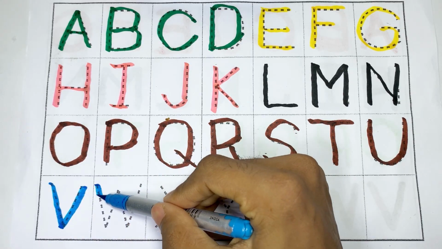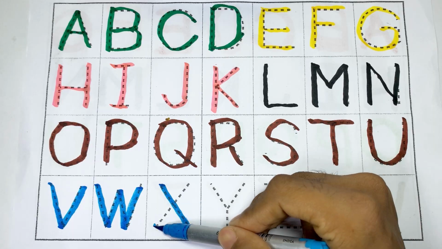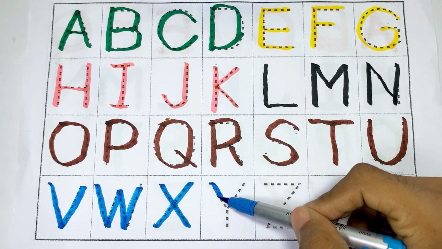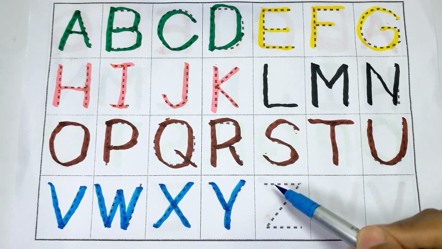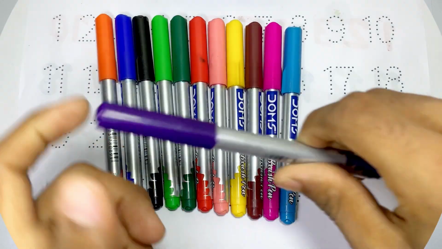V for van. W for whale. X for xylophone. Y for yo-yo. And Z for zebra. Purple color.